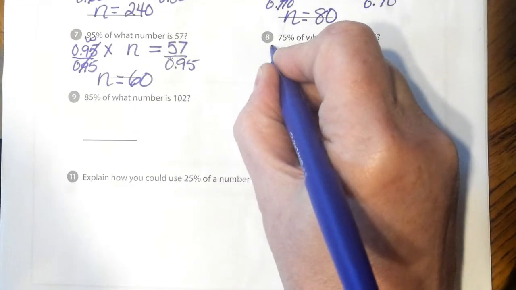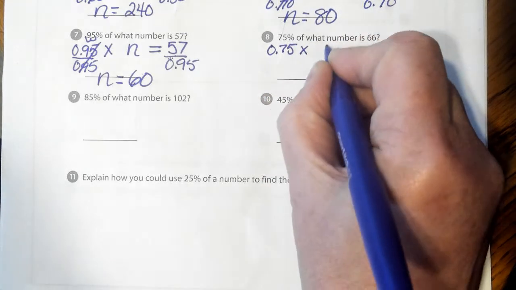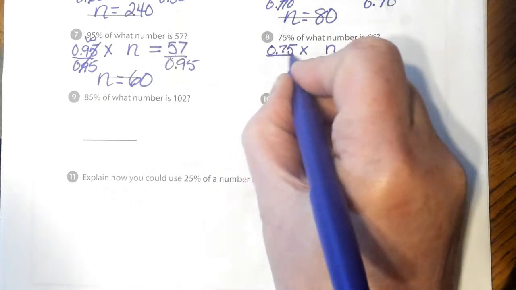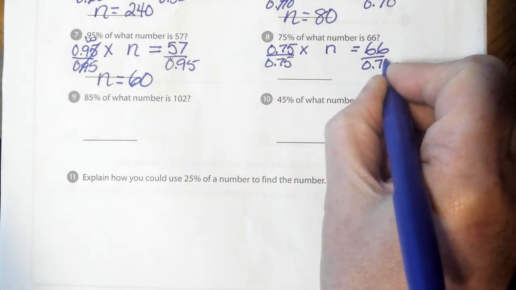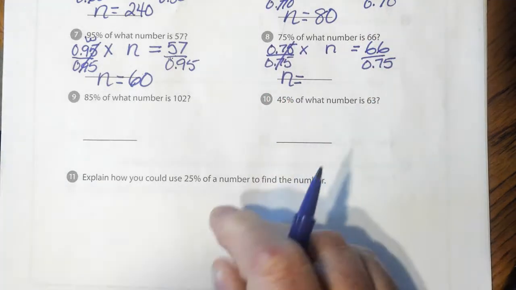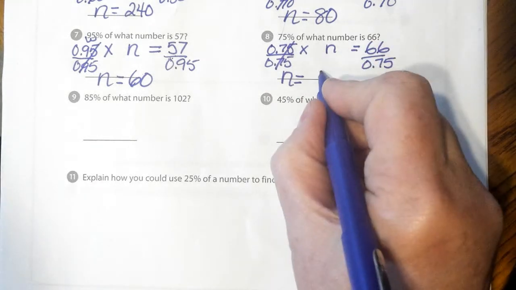Now number 8, 75% is 0.75 of what number is 66? Divide by 0.75. Cancel. N equals 66 divided by 0.75 is 88.